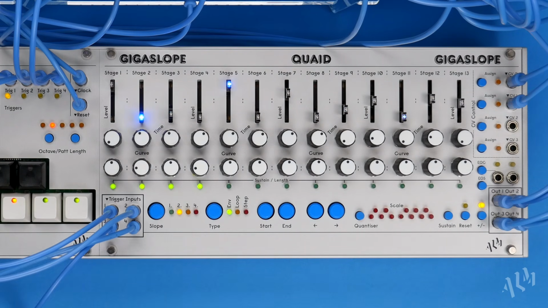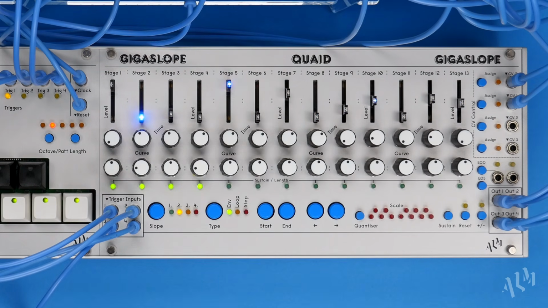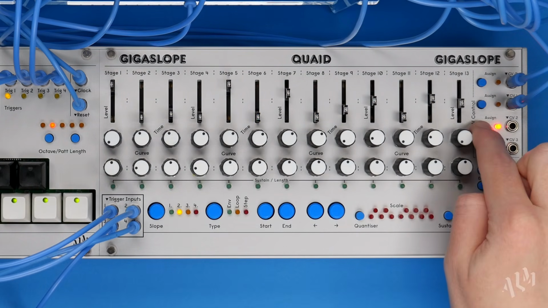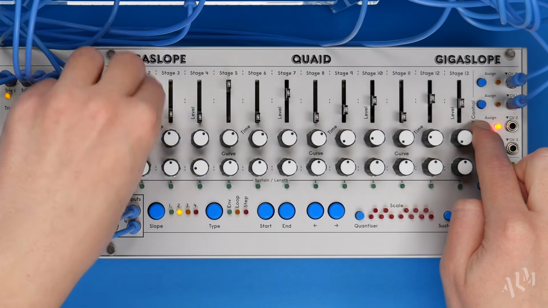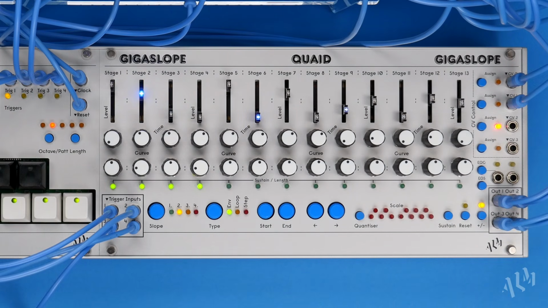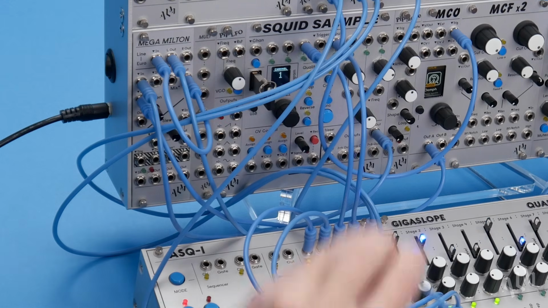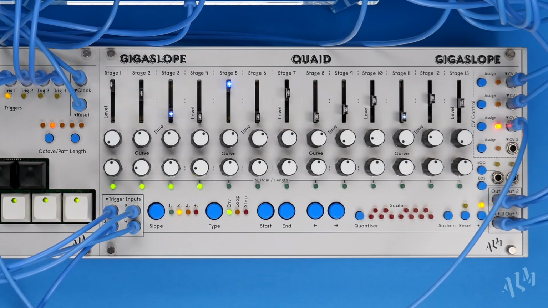Let's return to slope 2 and assign the next CV input to control its stage 2 level. Again, we'll hold the assign button and increase the slider to assign CV, or decrease to unassign. We'll then patch a triangle wave from the PIP LFO to slowly sweep the stage 2 level. Though the physical controls are shared, CV is assigned per slope for unique possibilities and decoupling matched slopes.